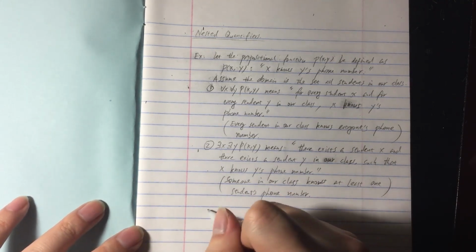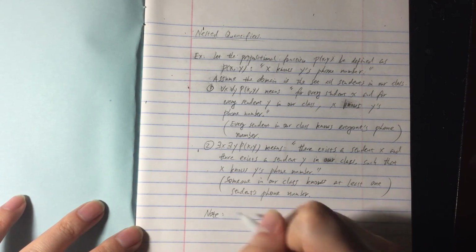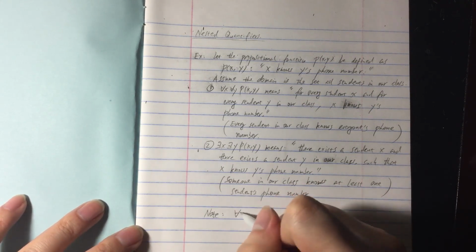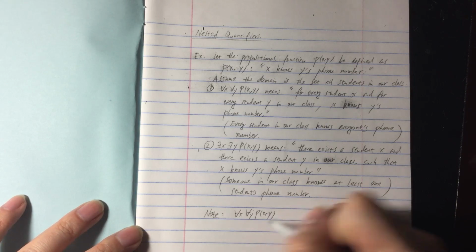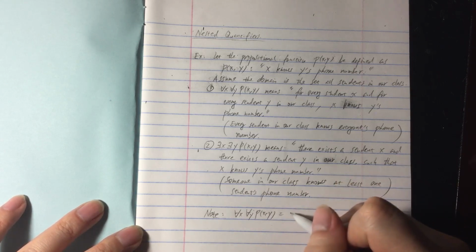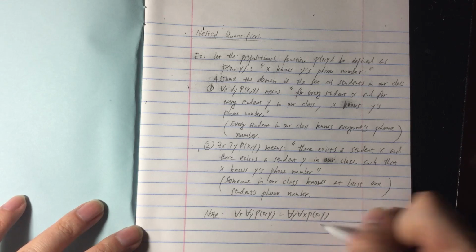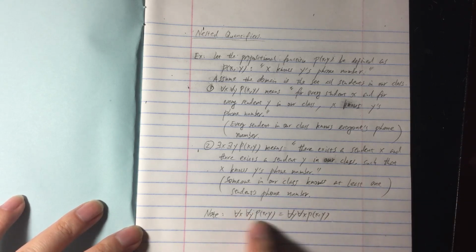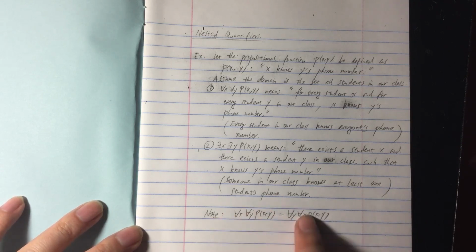Keep in mind that for all x, for all y, P(x, y) is the same as for all y, for all x, P(x, y). They are exactly the same.